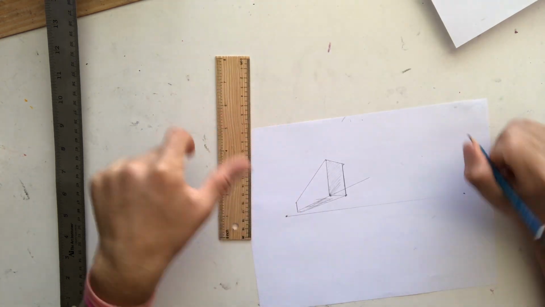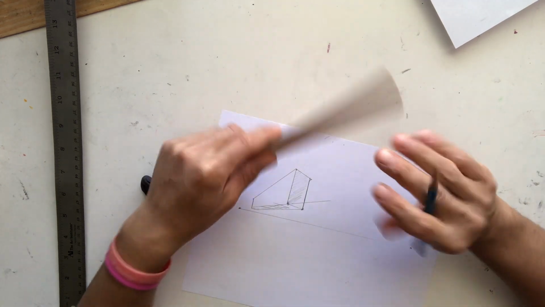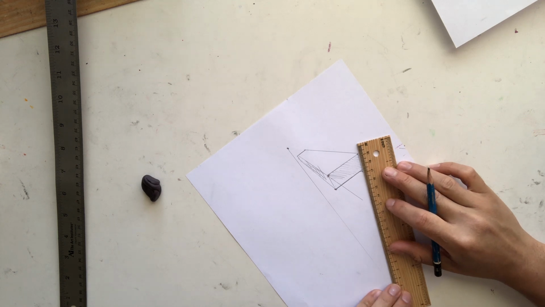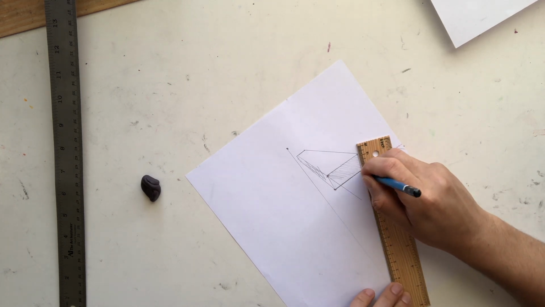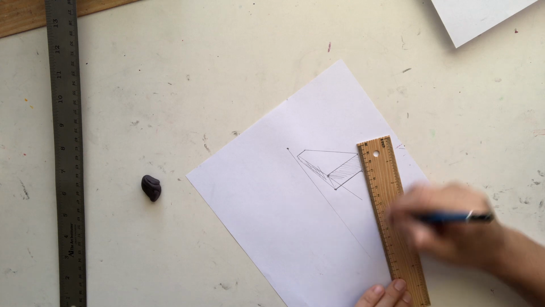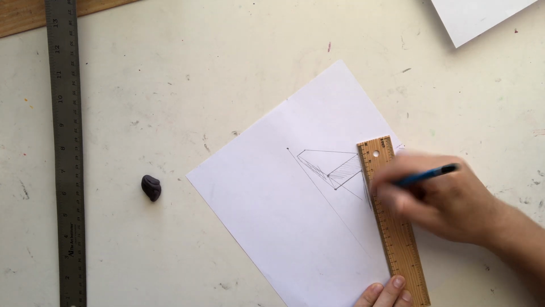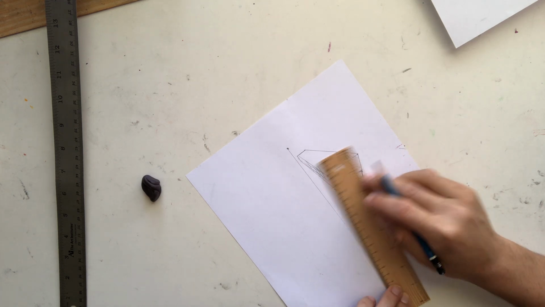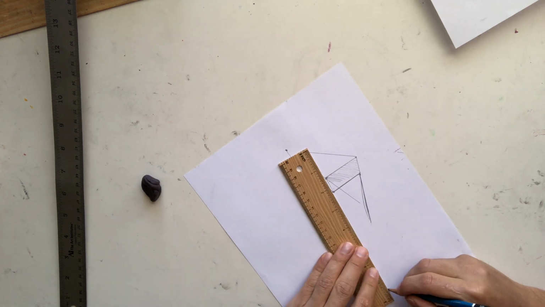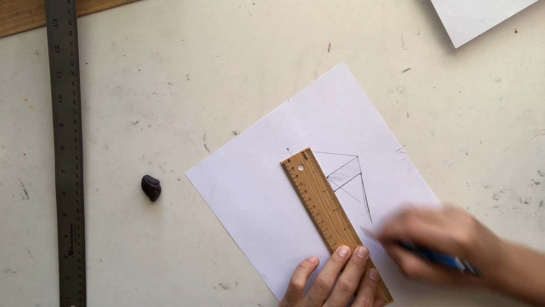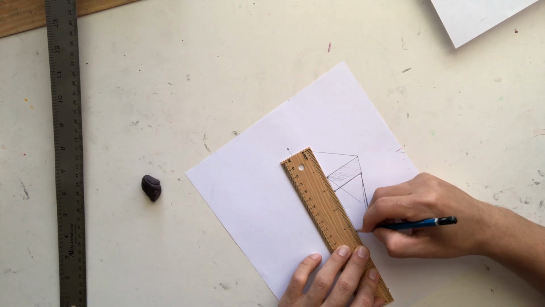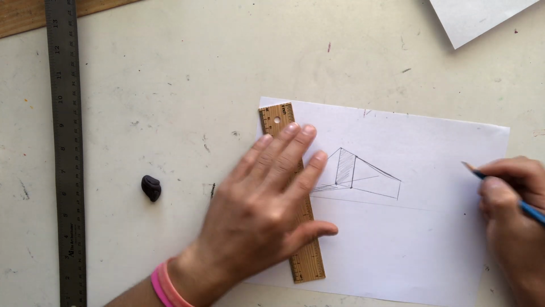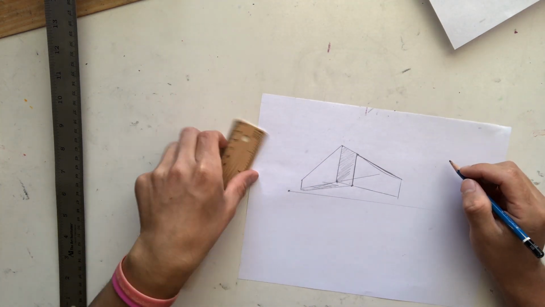Now I'm gonna go ahead and draw another box going this way. So from this point to the vanishing point, right here, and then from this point to the vanishing point, right there. And again, your vertical lines are always going to be the same.